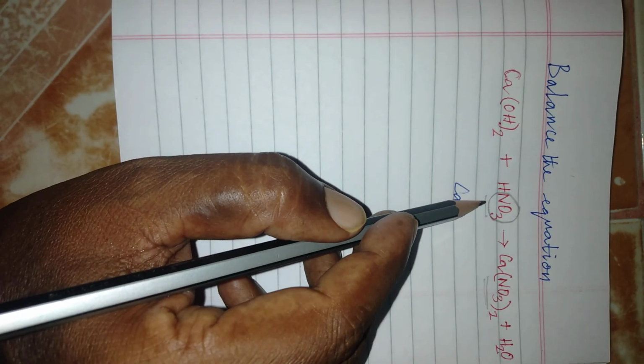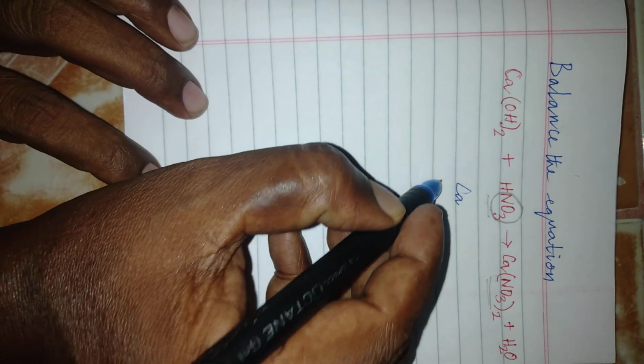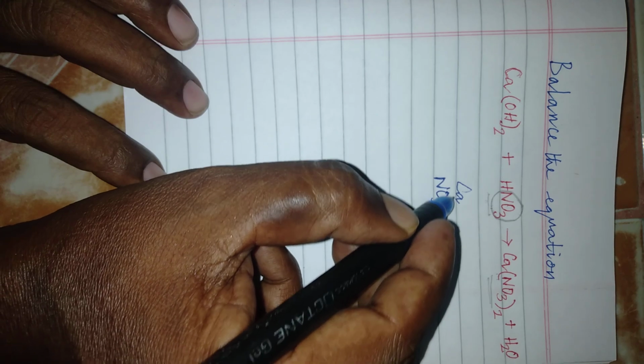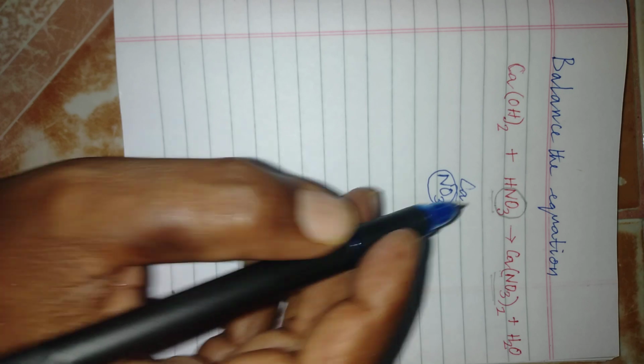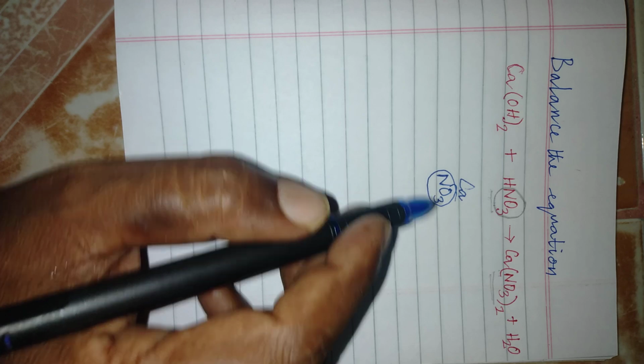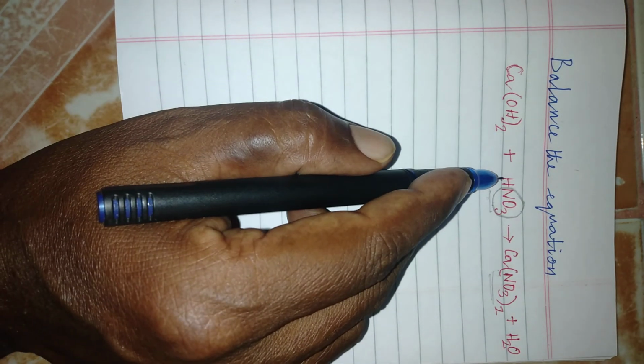So if the same radical is present on both sides of the chemical equation, that radical we can write as it is, that is NO3. This radical we need not separate. Instead we can write that radical as a whole, NO3. Then the remaining atoms we can list out. What are the atoms remaining? Hydrogen.